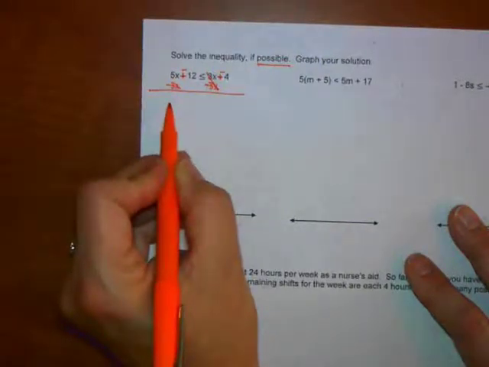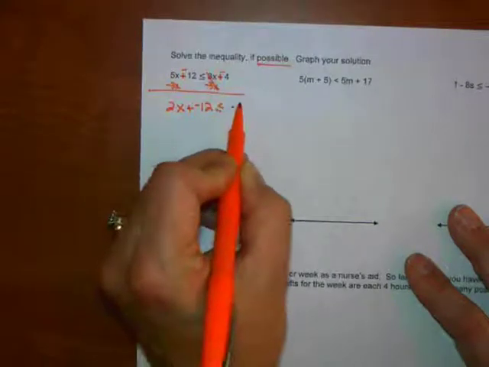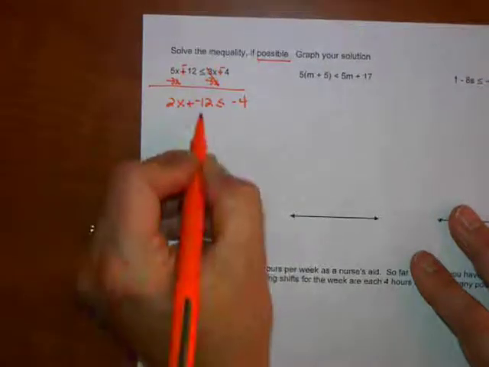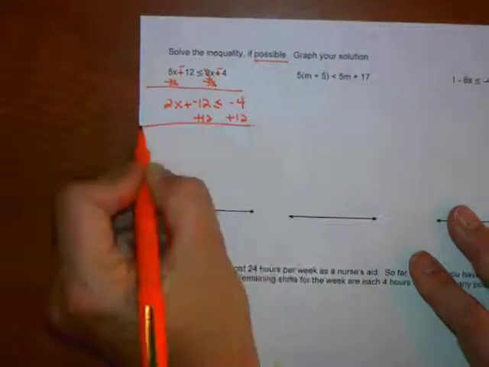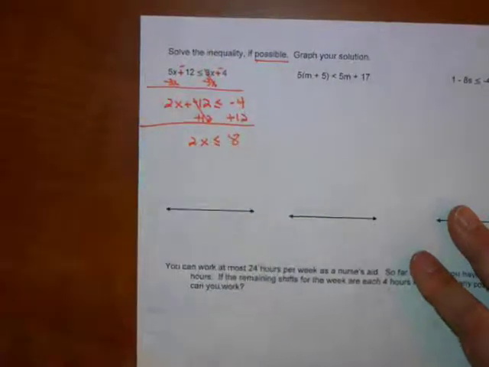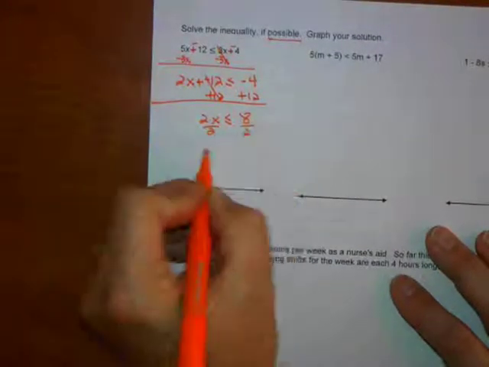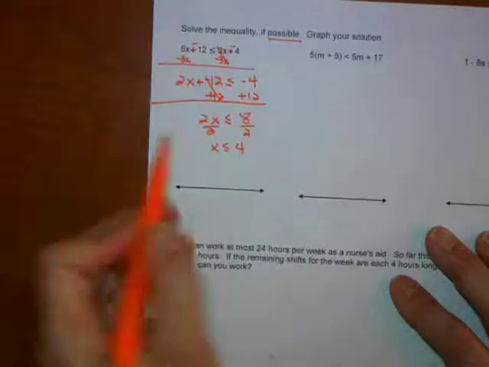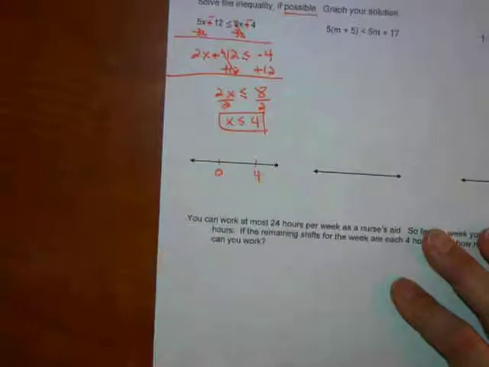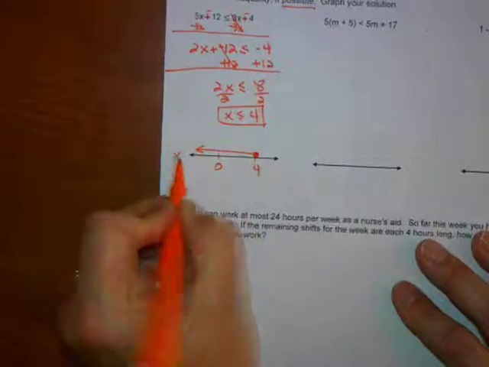This leaves me with 5, take away 3, leaves me with 2x. Yeah, there won't be any flipping going on here. Okay, add 12, add 12. 2x is less than or equal to 8. Do I have to flip here? Nope. X is less than or equal to 4. Well, that one worked. Cool. 0 and 4. Solid dot. Everything less than represents x.